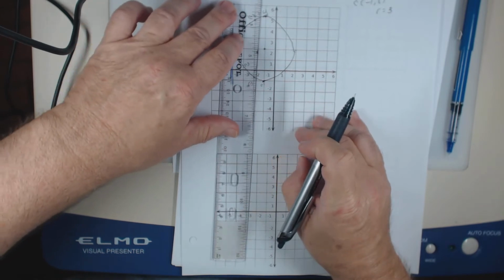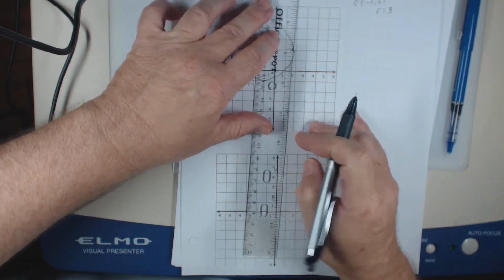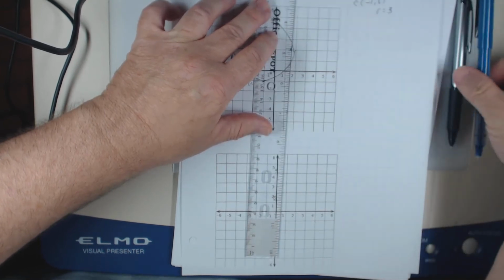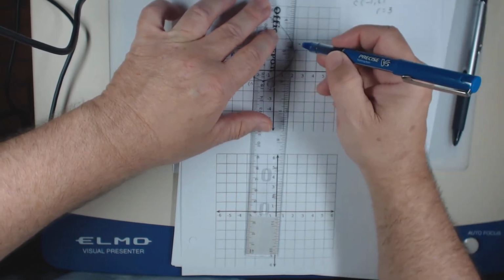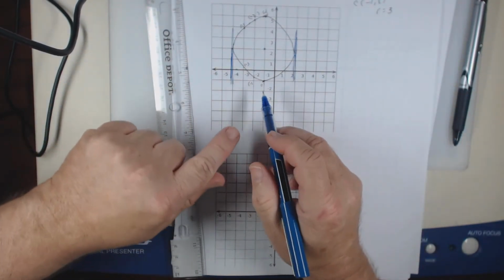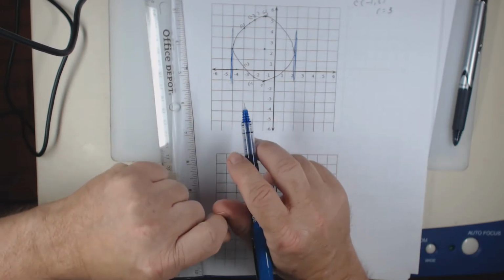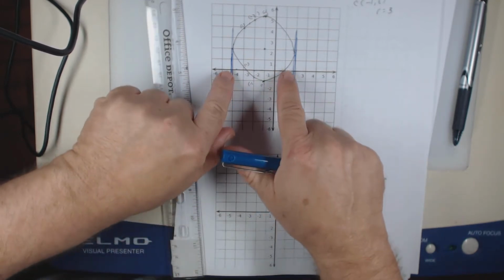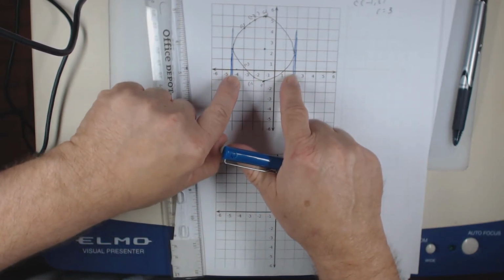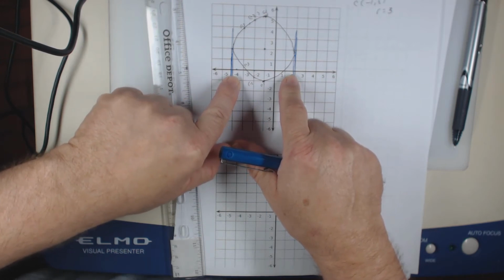So for the domain, I start touching the graph at negative 4. All the way to what? 2. All the way to 2. So my domain, my x's will be any number between what? Negative 4 and 2. Now, how many numbers are in my domain? An infinite number.